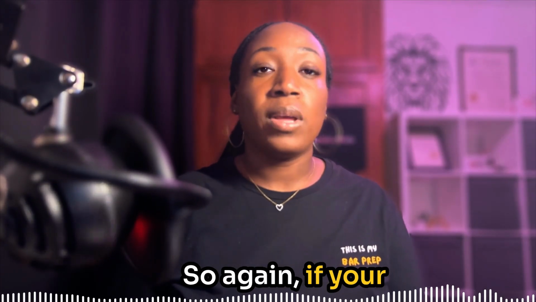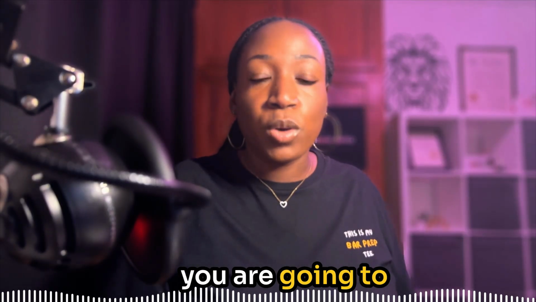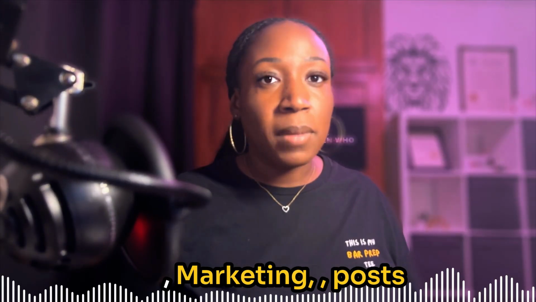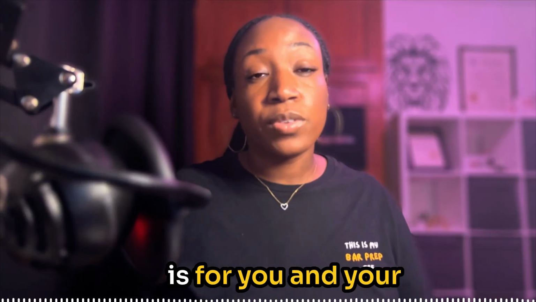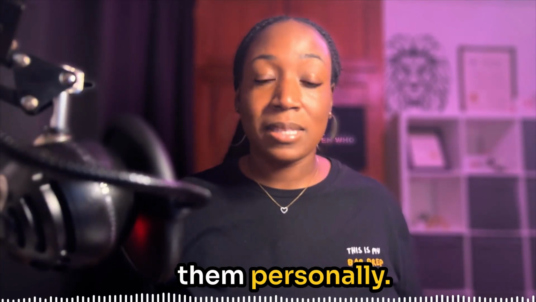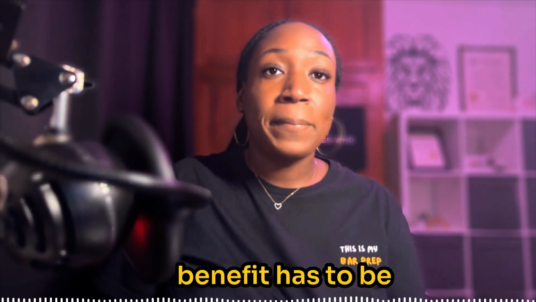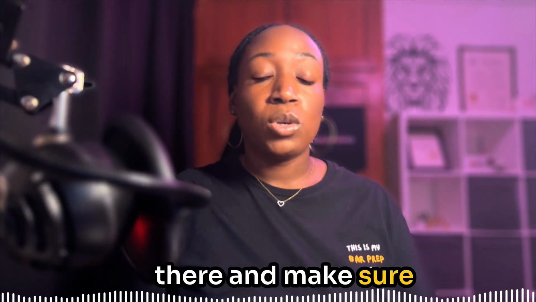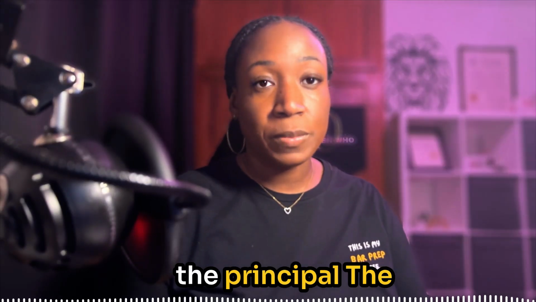So again, if your assistant was going out to buy stamps for you and it's your business and you're going to use them to send out marketing posts or anything for that matter, that benefit is for you and your business, not to them personally. They don't stand anything to gain from it, right? So that benefit has to be there, and make sure when you're looking at fact patterns, you're checking that the benefit is for the principal.